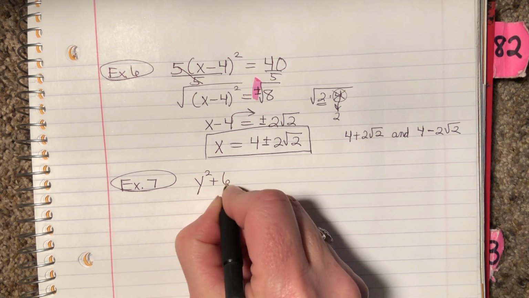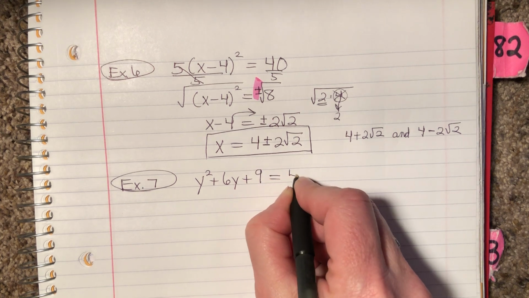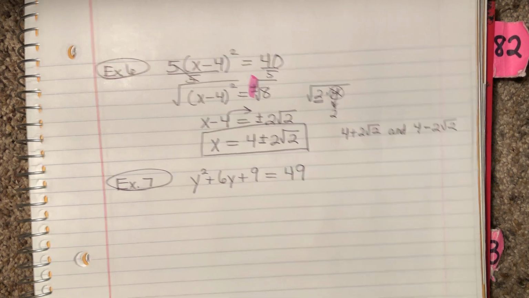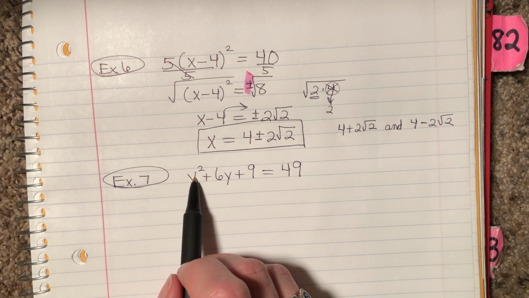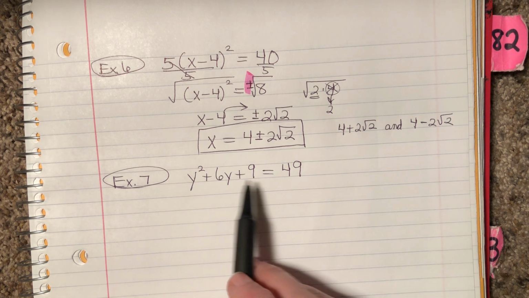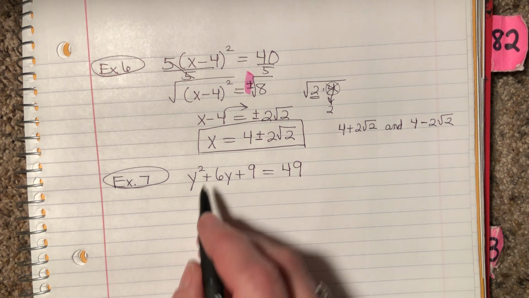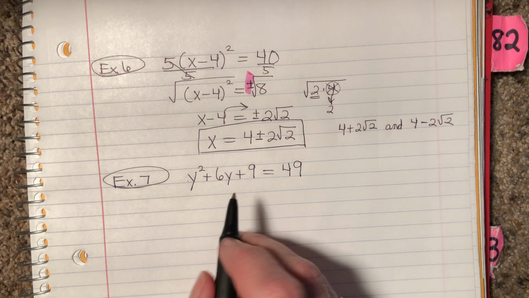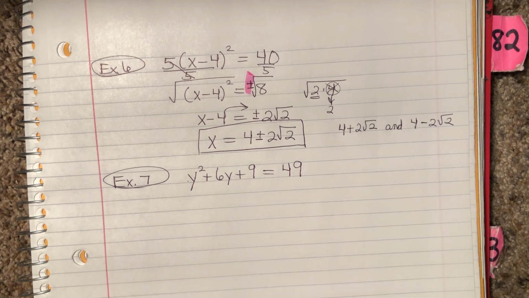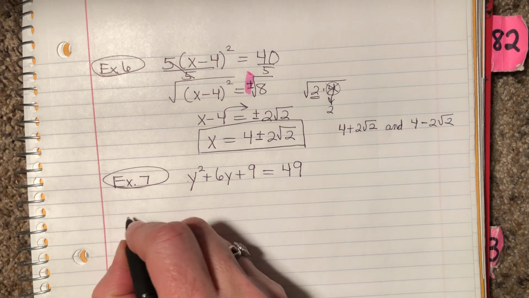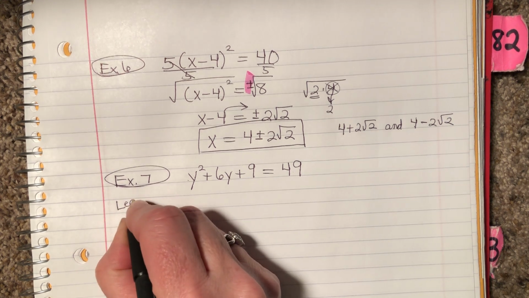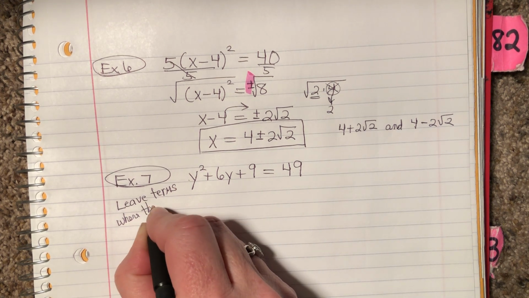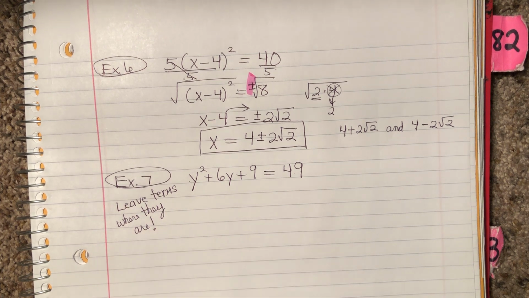y squared plus 6y plus 9 equals 49. This is kind of an exception to when I said get the square term alone. Here, if I get the square term alone, I'm going to have some weird stuff on the other side. I know this is a perfect square here, and 49 is a perfect square. So in this case, you want to leave these two sides. Don't move anything to the other side of the equation, basically. Leave terms where they are. All right, so this is an exception.